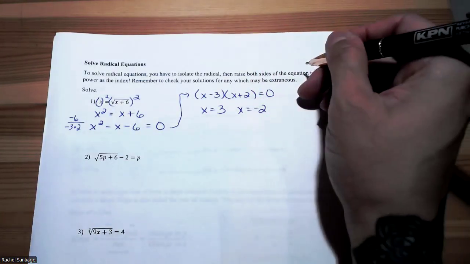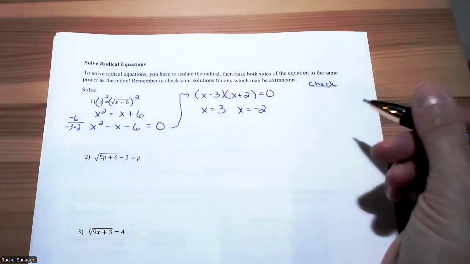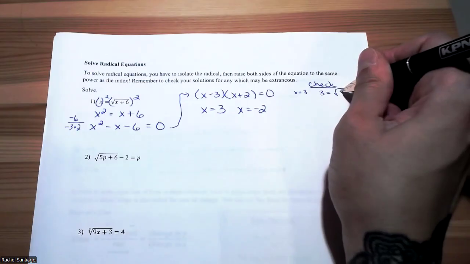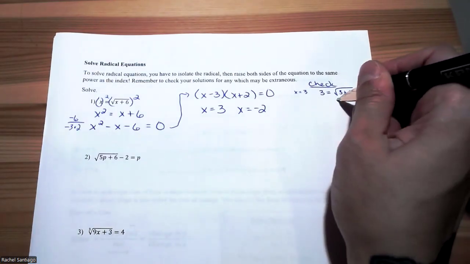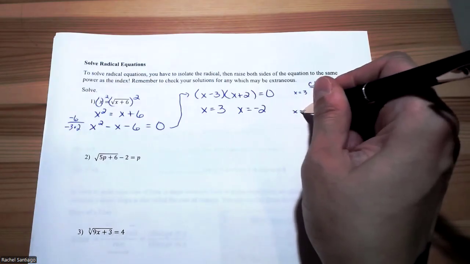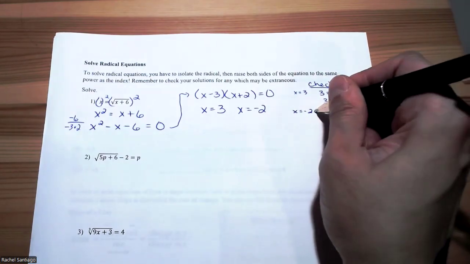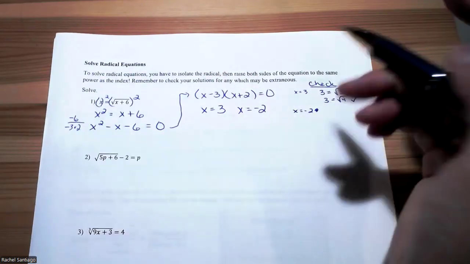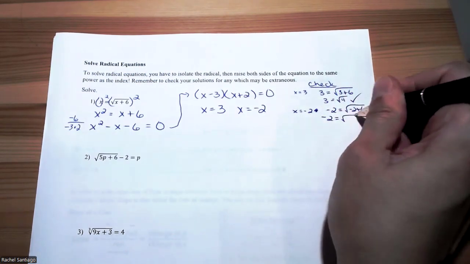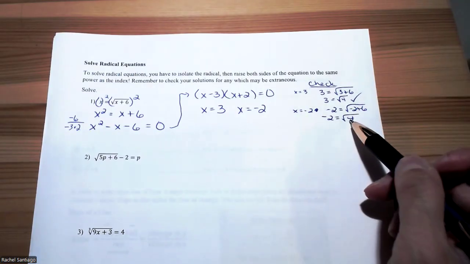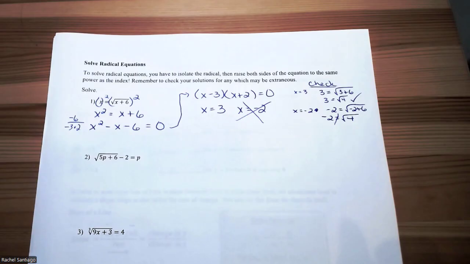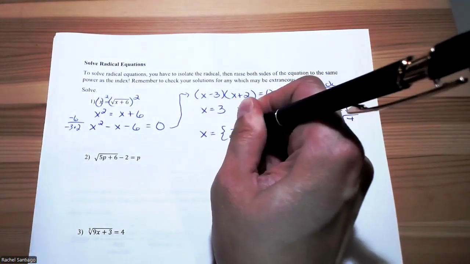We still need to check. Let's check x is equal to 3. That means we have 3 is equal to the square root of 3 plus 6. Well, the square root of 3 plus 6 is the square root of 9, and the square root of 9 is 3. That checks. Now let's check x equals negative 2. So replace x with negative 2. We have negative 2 is equal to the square root of negative 2 plus 6. Negative 2 is equal to the square root of 4. Hold up. The square root of 4 is 2, not negative 2. So this is an extraneous solution. So we throw it away, and we find that our answer is simply 3.